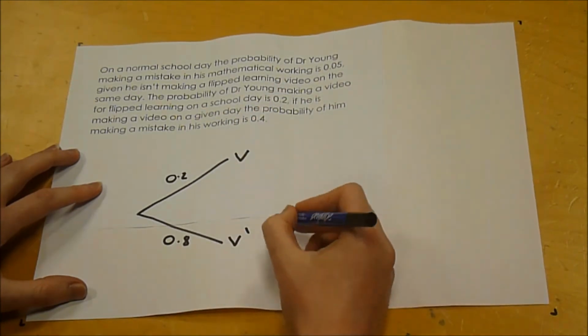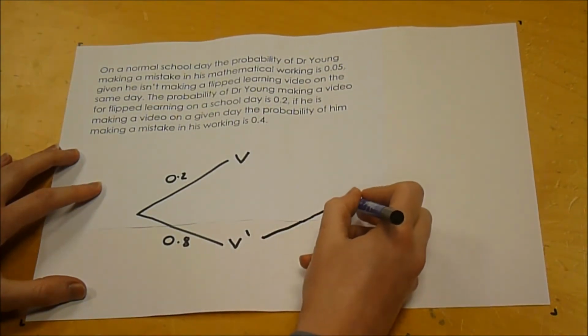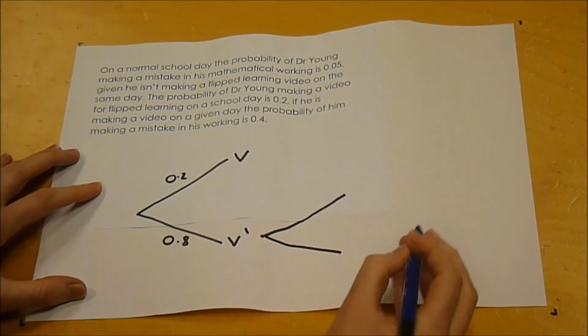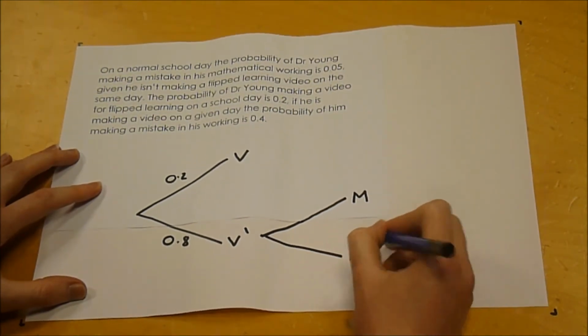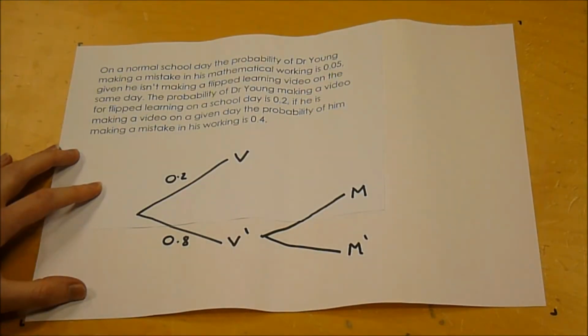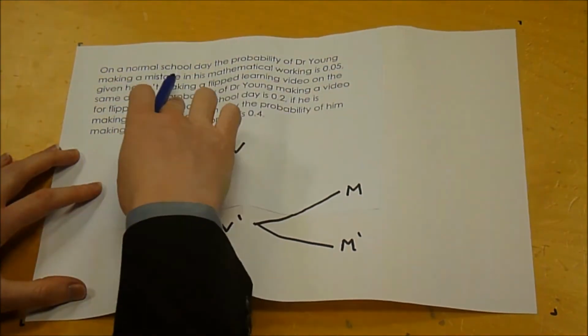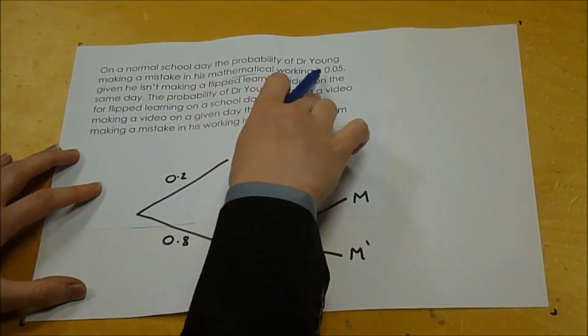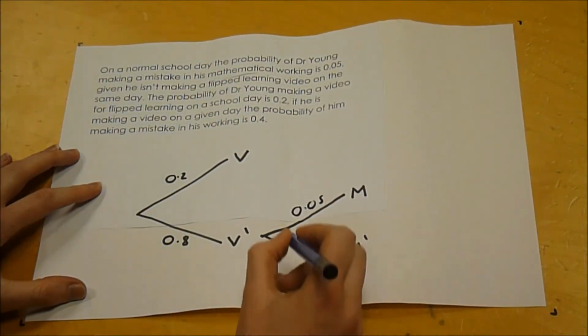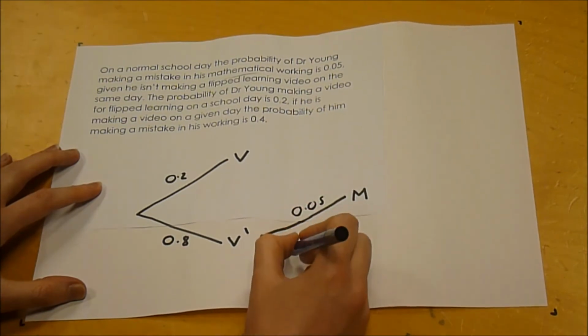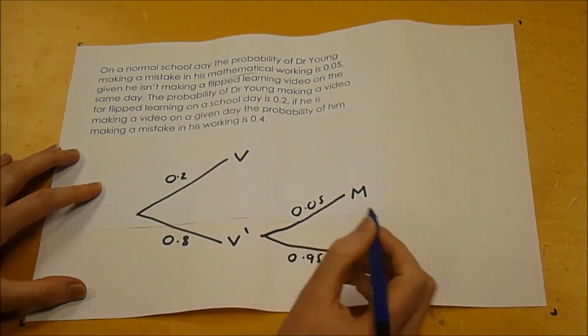So this is this section down here. If he's not made a video, we've got two options. He's going to make a mistake, M for mistake, or M complement, not M, not a mistake. And that value, make a mistake, is 0.05, very low as we said. Okay, so that means this has got to add up to 1, so we're going to have 0.95 as the complement.